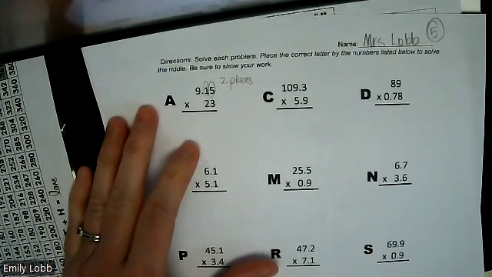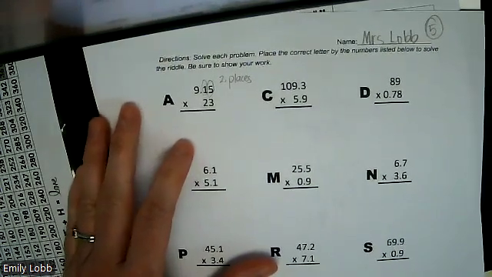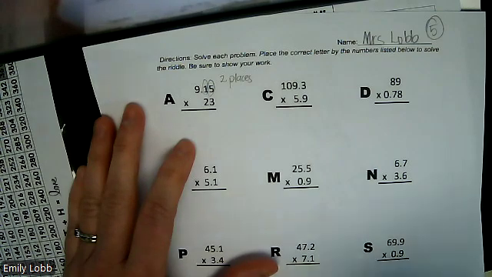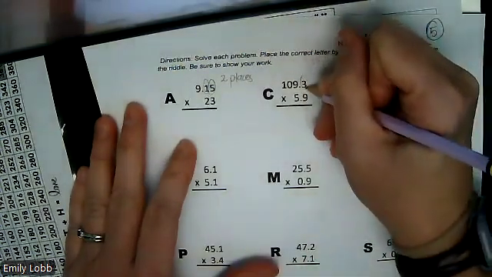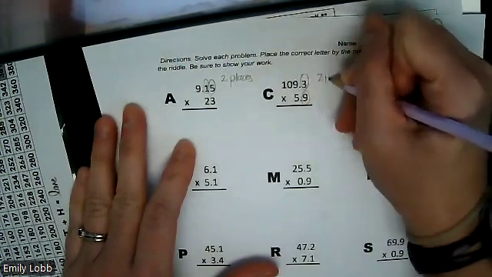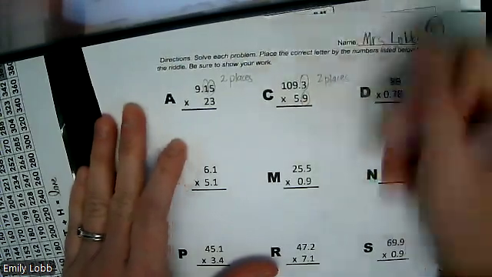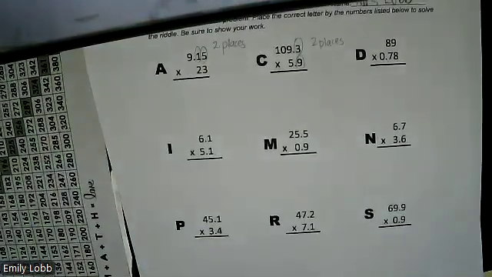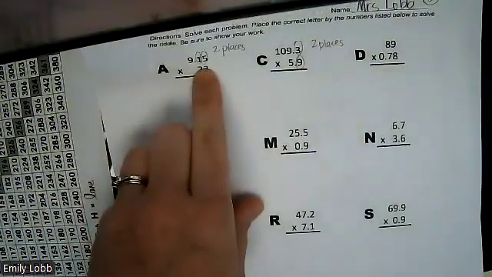Remember, sometimes both of your factors have decimals, and in that case, we add them. So this one and this one would also make 2 places for our product. Does that make sense? We practiced this and modeled this a lot yesterday. So we're kind of looking through, be sure your phone's put away, and just multiplying.